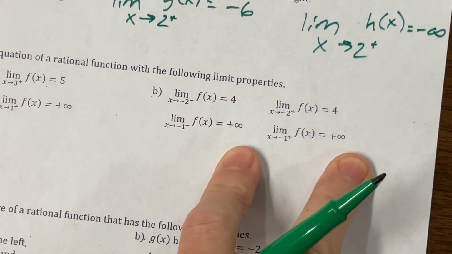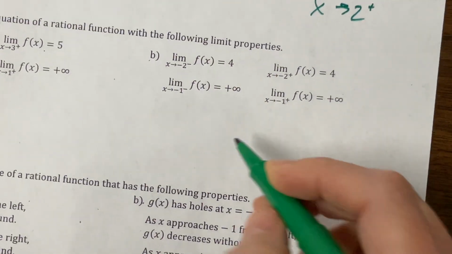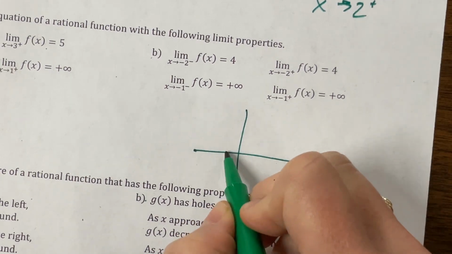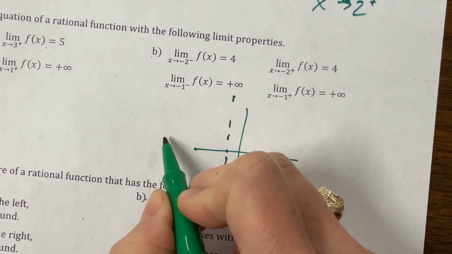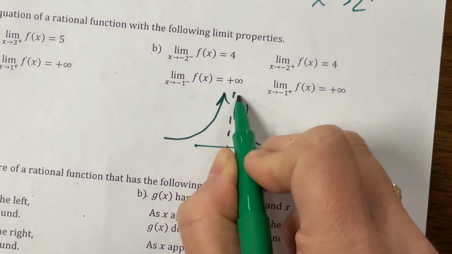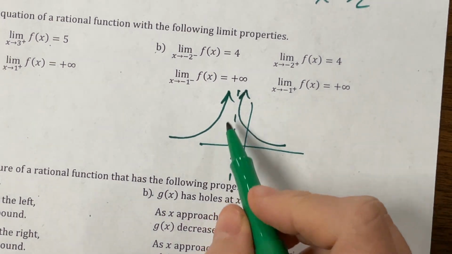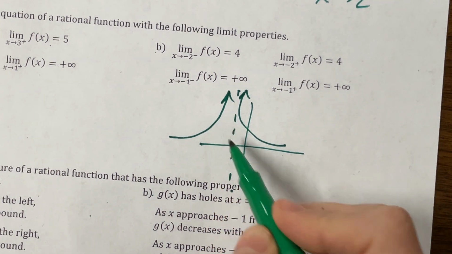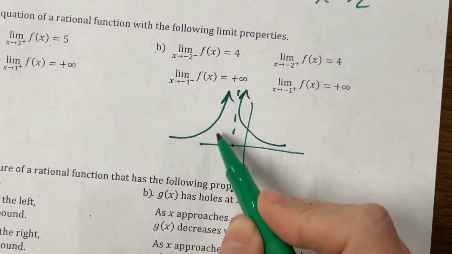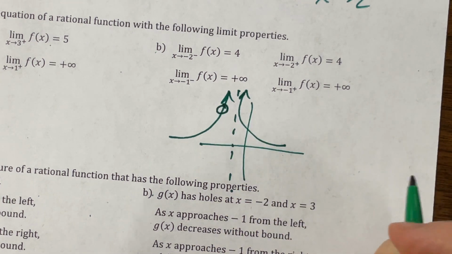What we see here is that if we're approaching negative 1 from both directions and going off to positive infinity, then we have something squared somewhere. And I need at negative 2 to get 4.